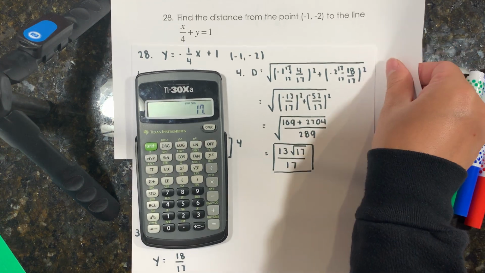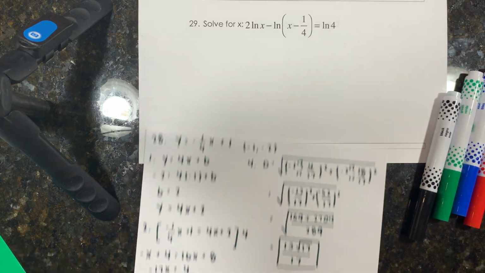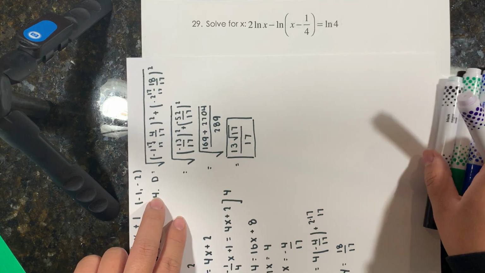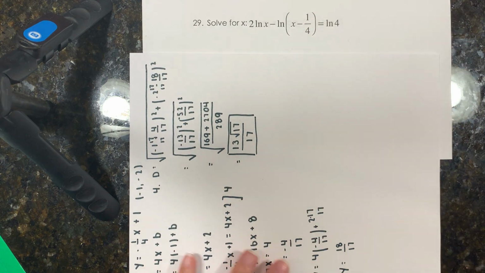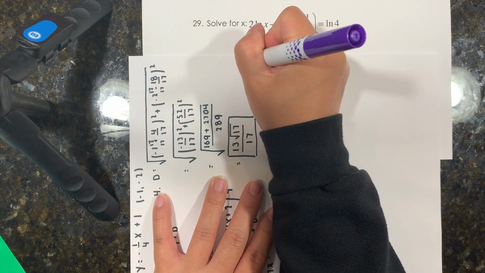Okay, now we only have two more that we're going to do. So number 29, the first thing that I'm going to do is there's a number outside my logarithm, which means that I need to move that to the exponent. I also am going to make a common denominator within here.